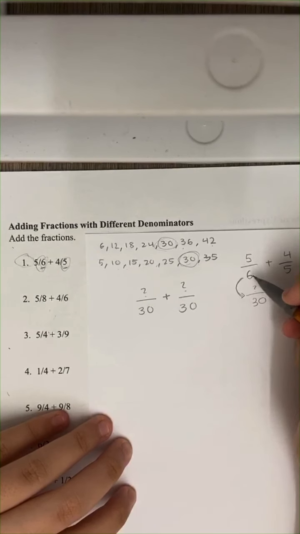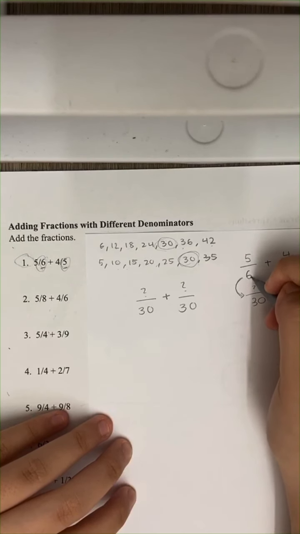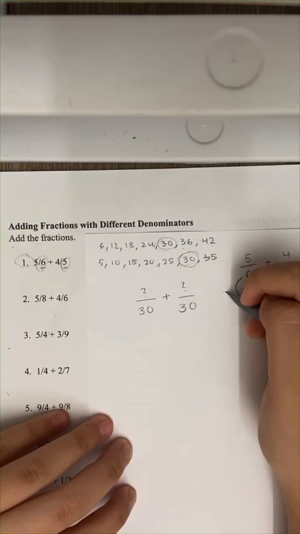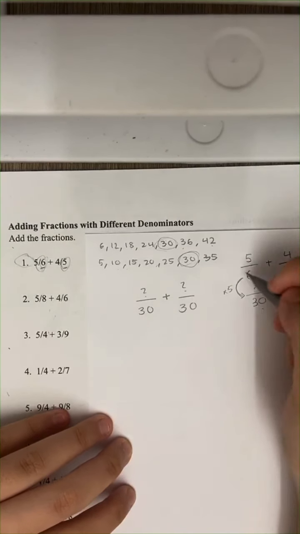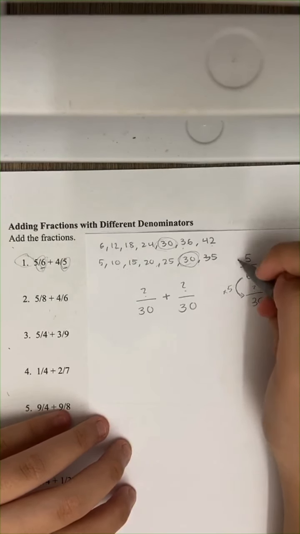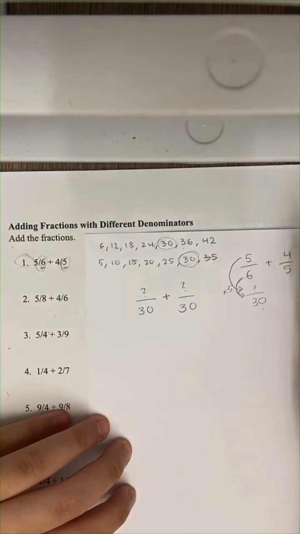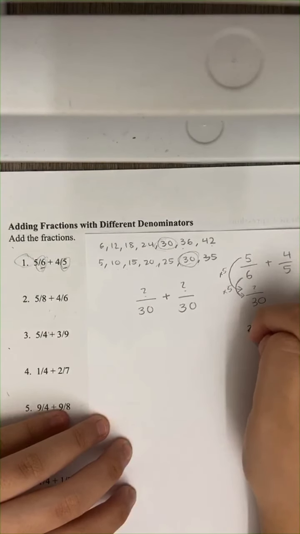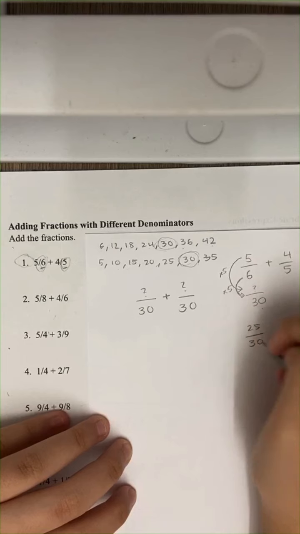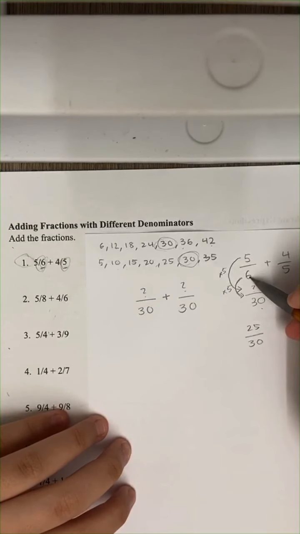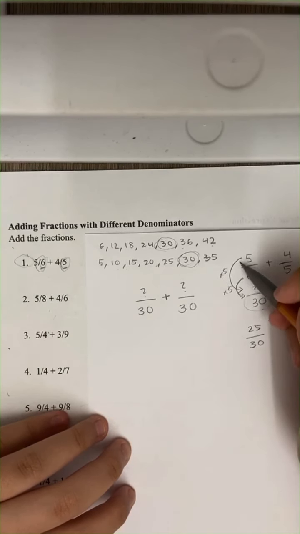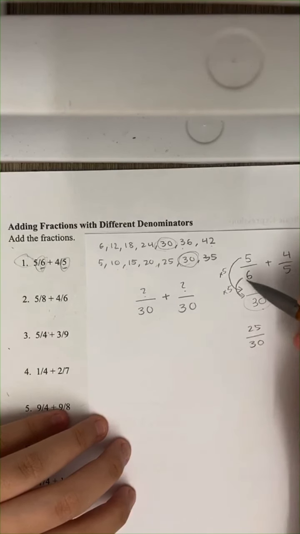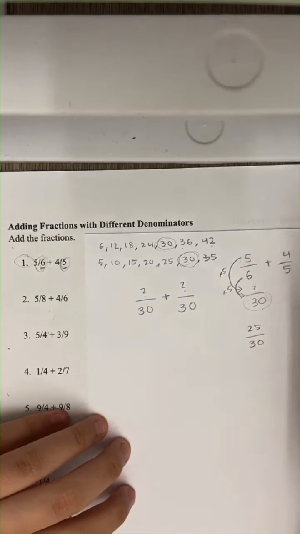So we know that 5 times 6 is equal to 30, so we're multiplying by 5 here, and whatever you do with your denominator, you should be doing it with your numerator too. So we're going to multiply this by 5 so that we could get our new fraction, which would be 25 over 30. Again, this is because 6 times 5 is equal to 30, so now we're doing 5 times 5 is equal to 25, because whatever you do to your denominator is what you do to your numerator.